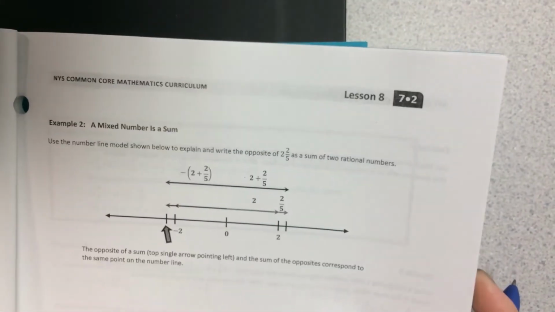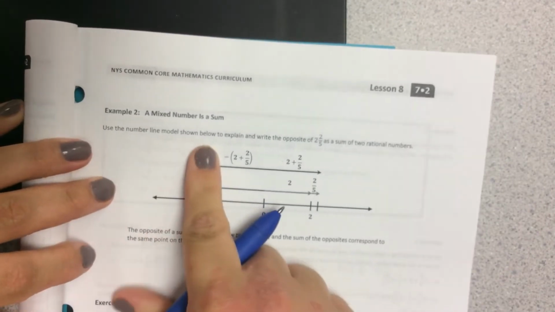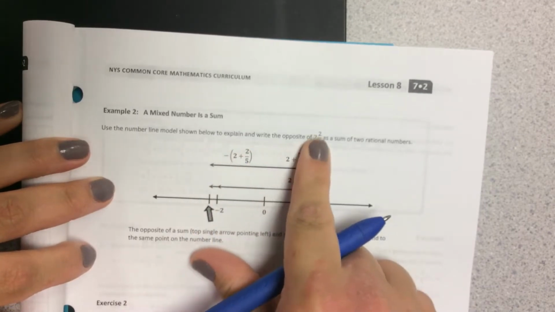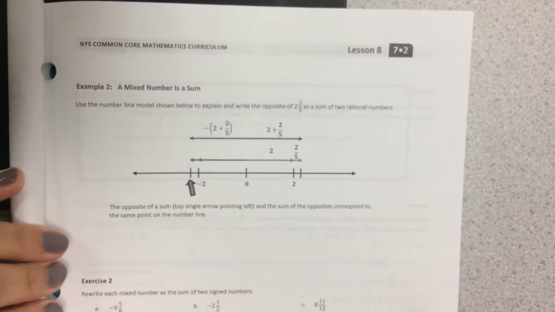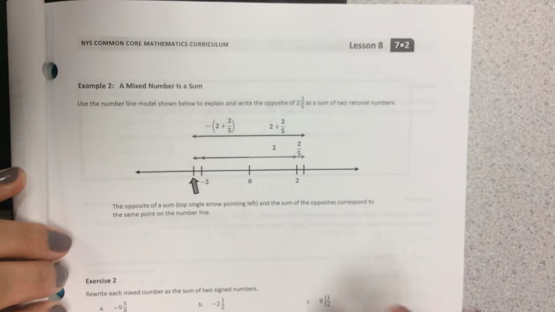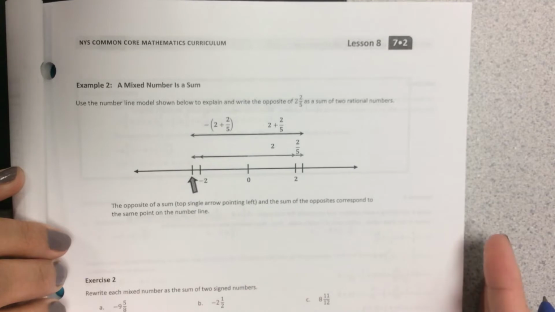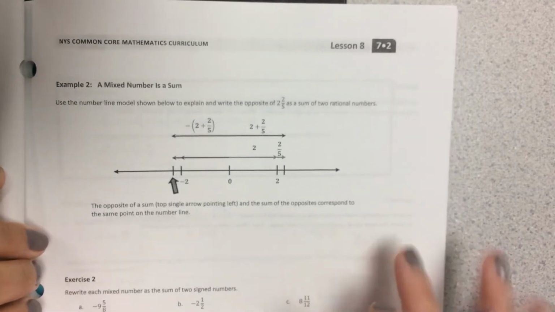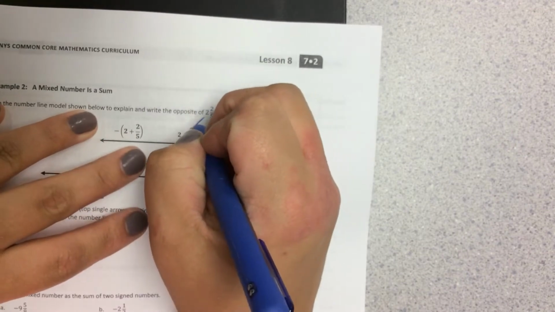So it says example 2 at the top, and it has this diagram already in your book. So we're going to use the number line model shown to explain and write the opposite of 2 2/5 as a sum of two rational numbers. So basically what they're trying to get you to understand is that you can add and subtract rational numbers, so fractions or decimals, by breaking those pieces apart and looking at the whole number involved and the part of that number involved. So basically, they took 2 2/5 and they broke it apart, and they want you to think about it like this.